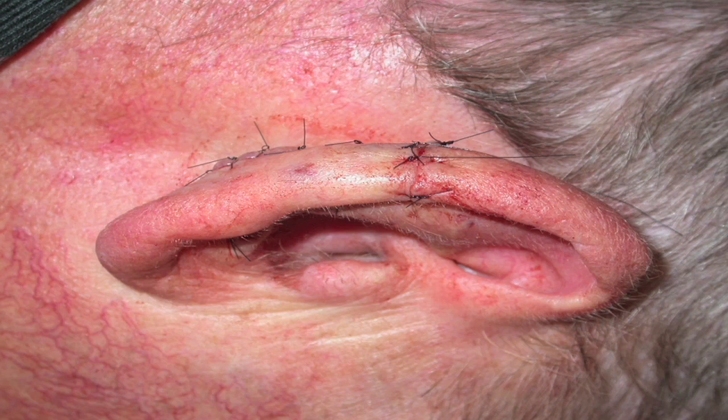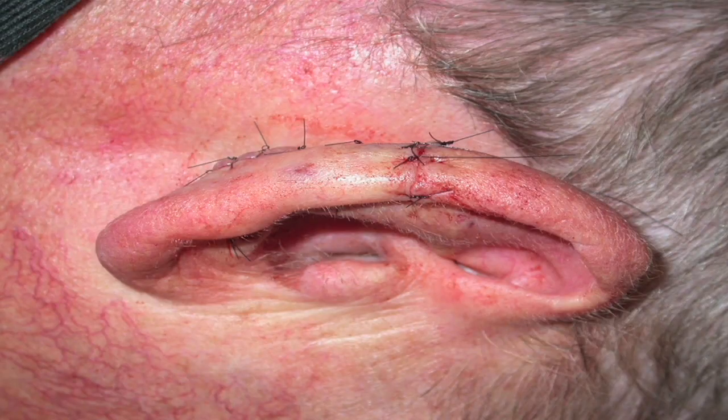Now, one thing with these is as you move things around a convex surface, they tend to dive in when you're joining the two edges together. So convex surfaces can cause some problems in distorting things around it. So often I use a vertical mattress to join the two ends together, just to lift up the skin there to get a better closure.